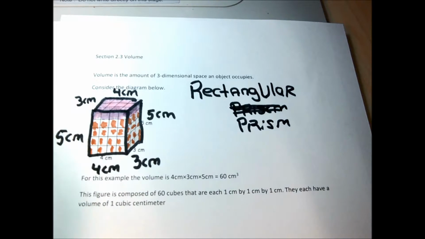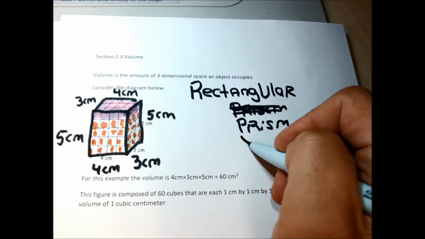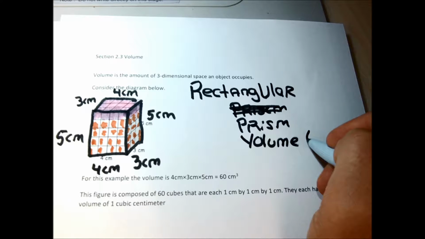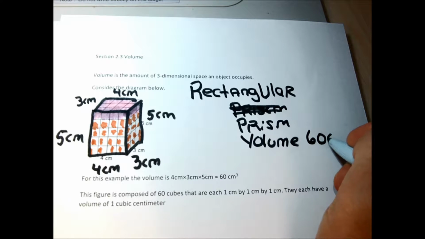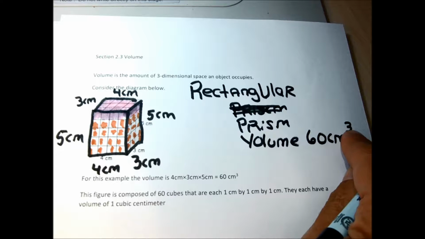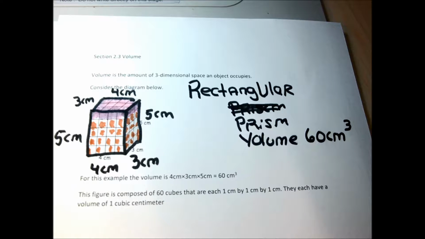So the volume of this is 60 cubic centimeters, and usually instead of writing the word cubic something, I write an exponent of 3 to represent cubic units. And so this box was supposed to be made up of 60 individual 1 cubic centimeter cubes, and that's why its volume is 60 cubic centimeters.